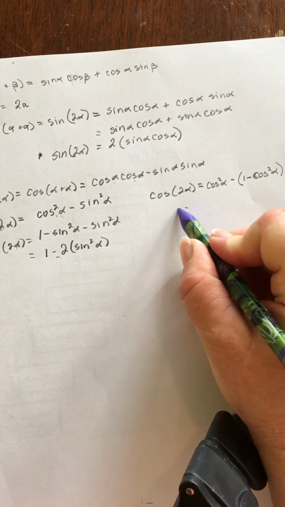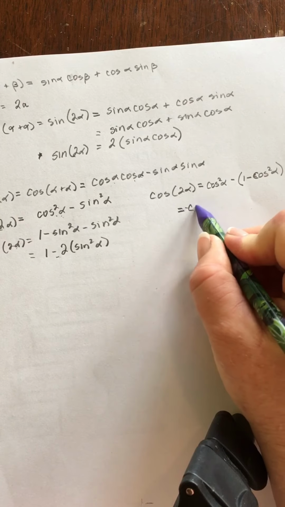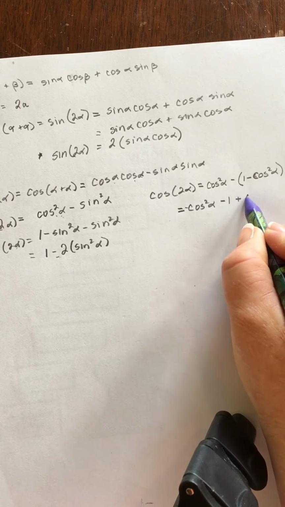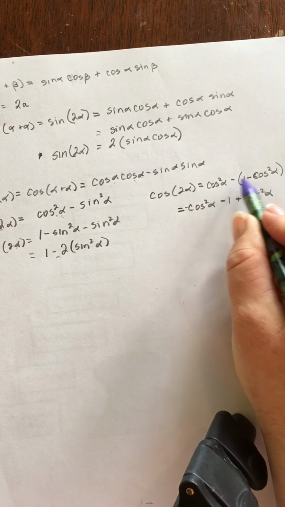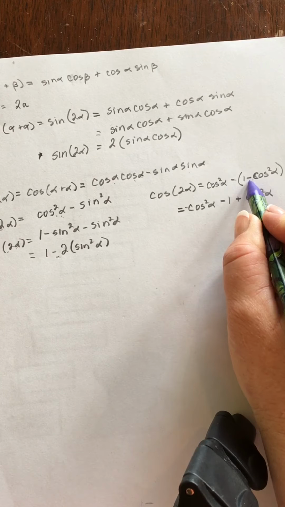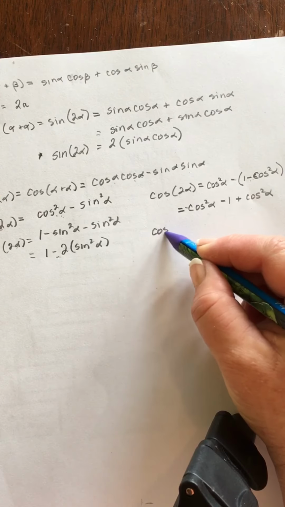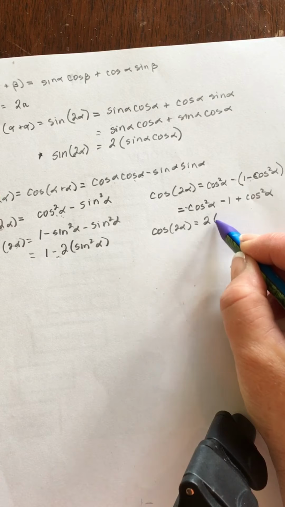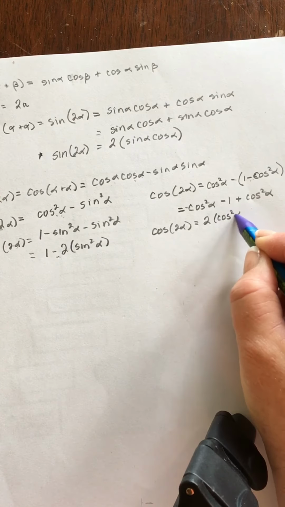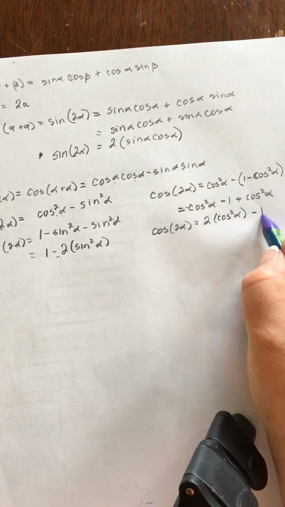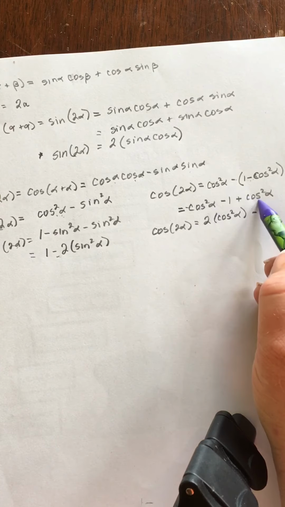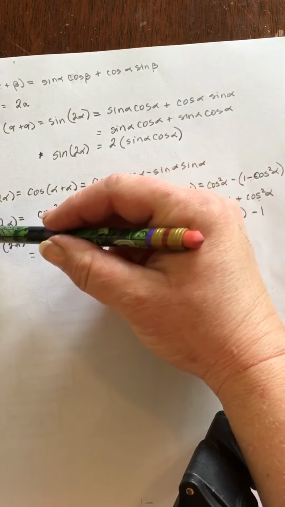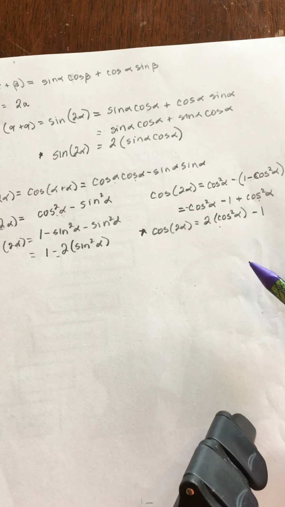So if we simplify this, it's going to be the cosine squared of alpha minus 1 plus the cosine squared of alpha. We just distributed that negative. So that's going to give us the cosine of 2 alpha equals 2 times the cosine squared of alpha minus 1. Cosine squared plus cosine squared is 2 times the cosine squared. So we have 3 different versions of the cosine's double angle identity.